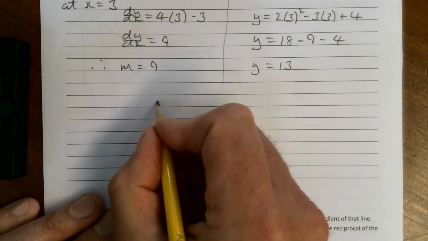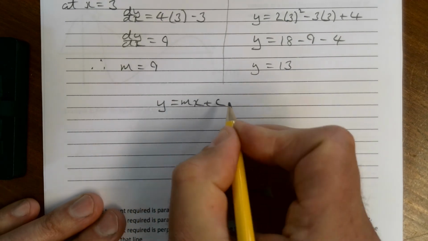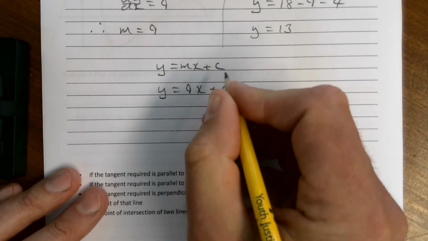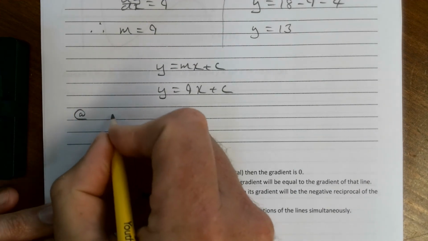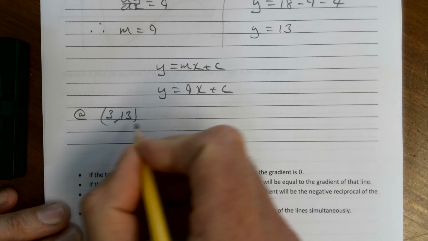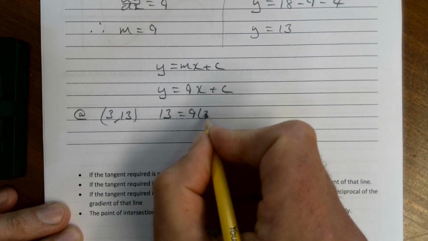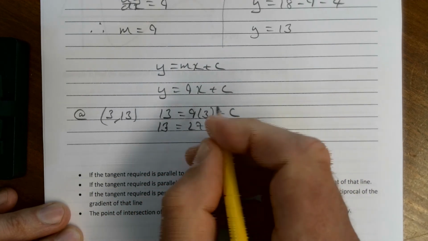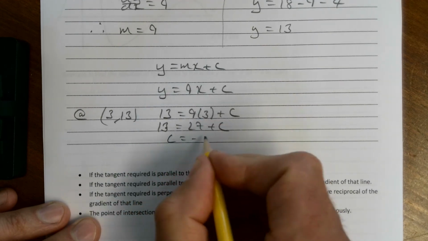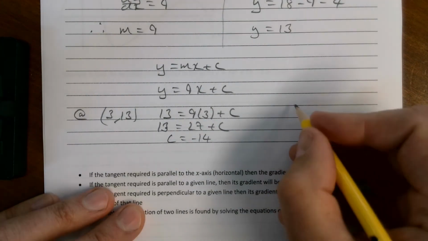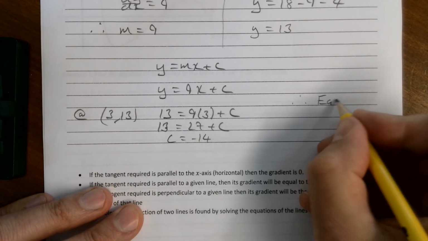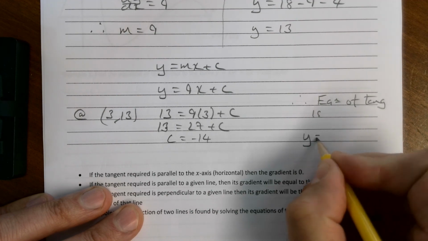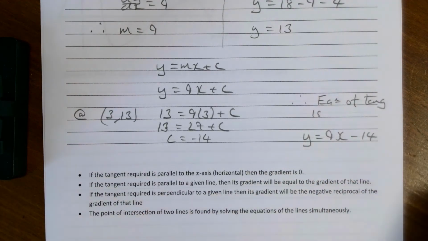So we're going to then substitute into y equals mx plus c. That's y equals 9x plus c. Then at the point (3, 13), we're going to have 13 equals 9 times 3 plus c. 13 equals 27 plus c. And so c then is minus 14. Therefore, the equation of the tangent is y equals 9x minus 14.